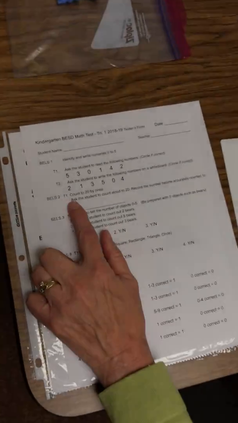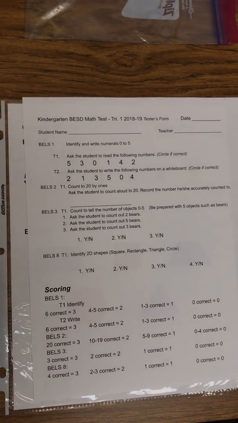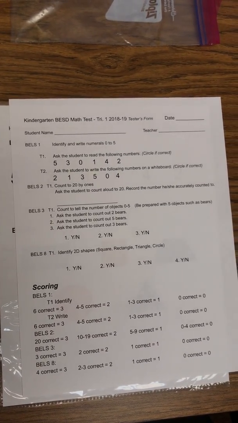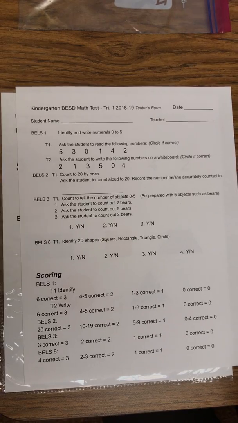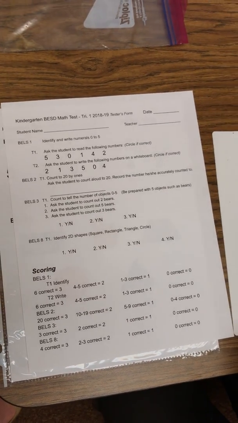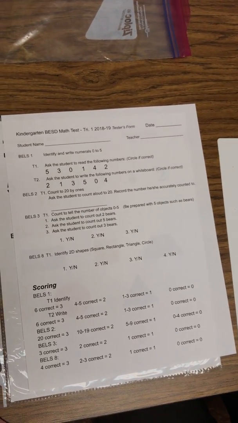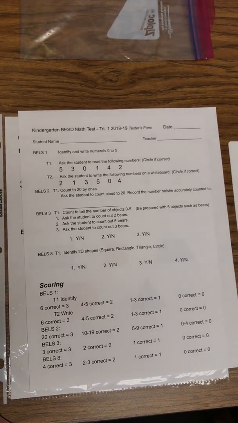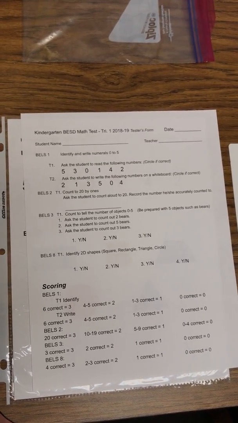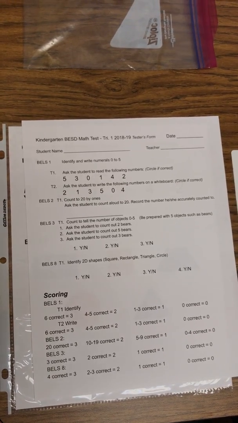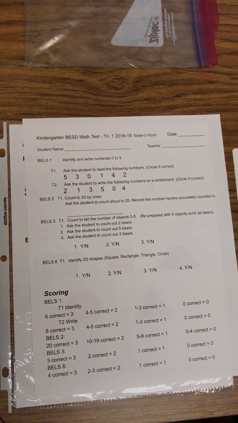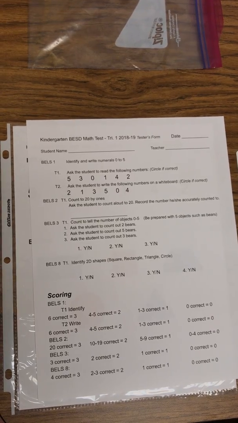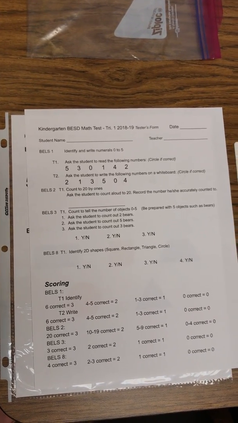The third, BELS 2, asks for the students to count to 20 by ones. So you would say, start at 1 and count to 20 aloud. Listen to the student count as high as possible up to 20. Identify the last number the student said correctly before an error, and then use the rubric at the bottom of the scoring sheet to mark the proficiency level.